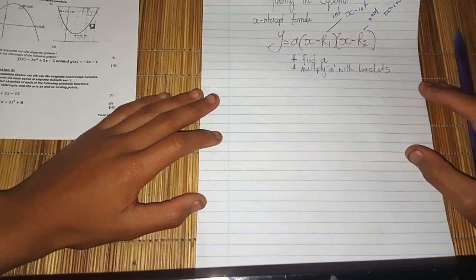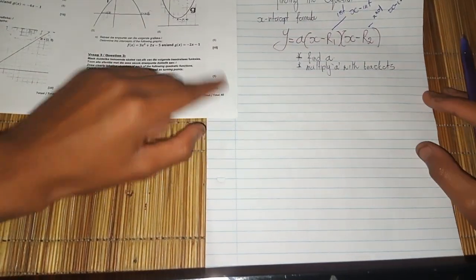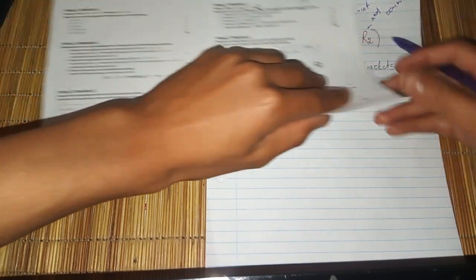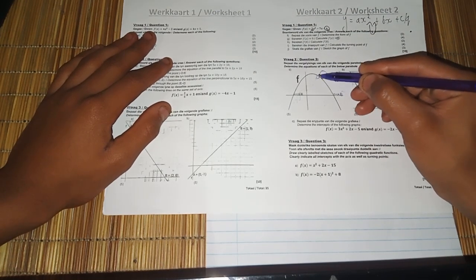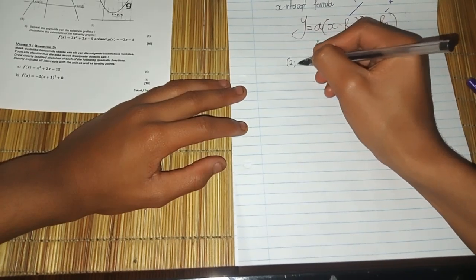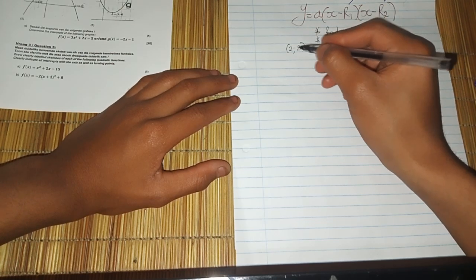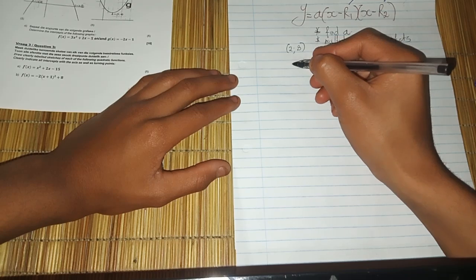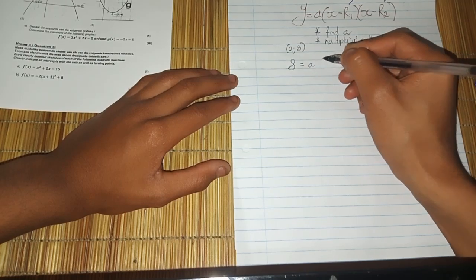All right, so we had -2 and 4. Now what you're going to do is substitute the other coordinate, and that's how I'm going to explain what the x's are. We have a coordinate given there of (2, 8). If you can't see it, please rewind. What you're going to do in this equation is put 8 in the place of y. So we're going to say 8 is equal to, we're finding a, so we're going to say a.